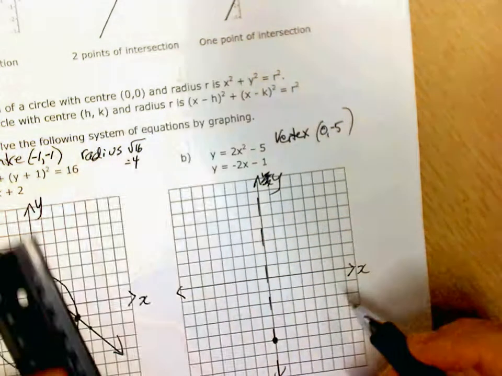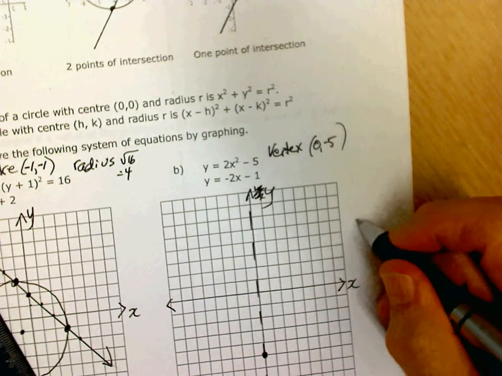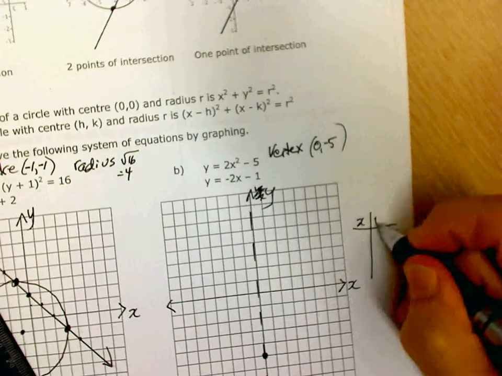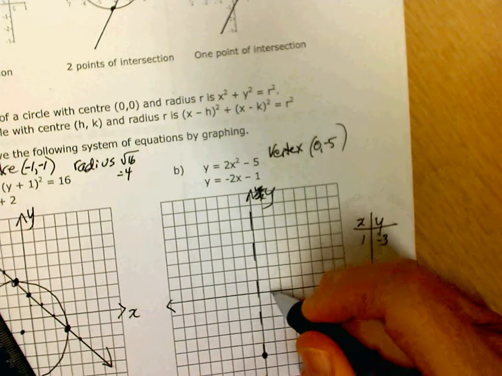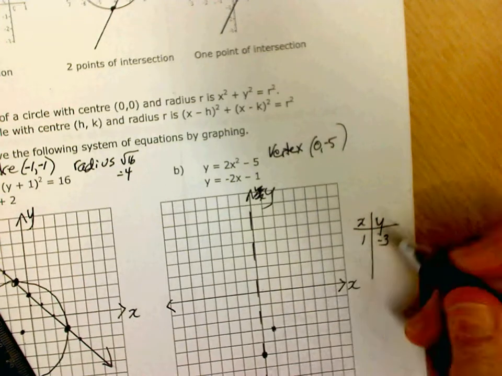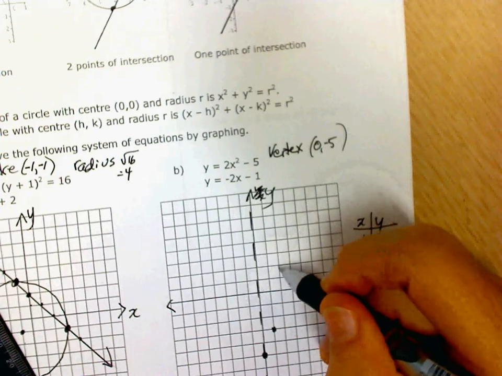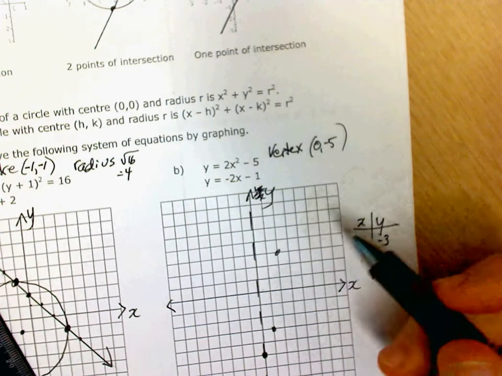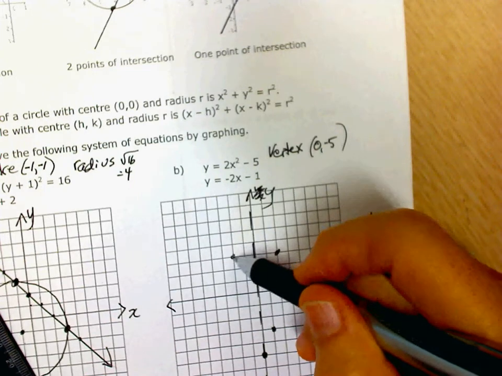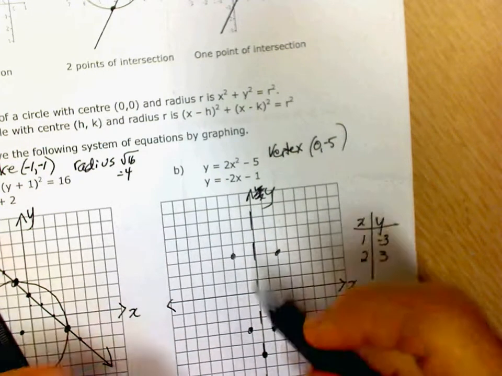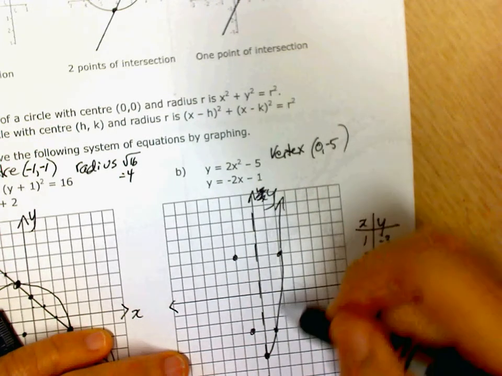So we need some other points. When x is 1, what would y be? Well, 2 times 1 squared minus 5 would be minus 3. When x is 2, this would be positive 3. We can get corresponding points by reflecting over the axis of symmetry. So there we go. Here we have our graph of our parabola. It's as good as it can get, right?